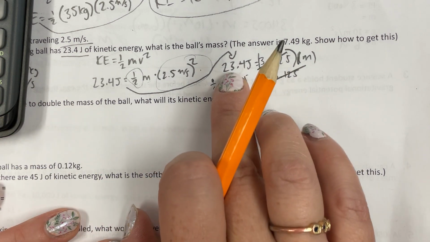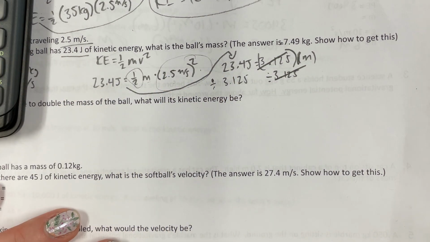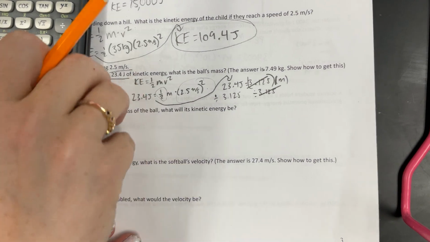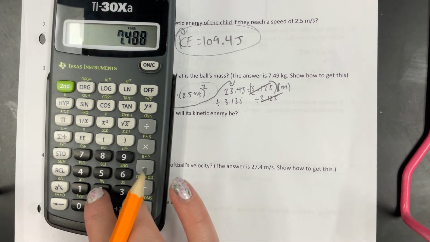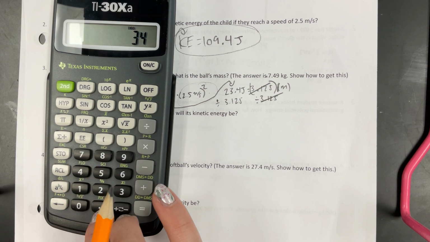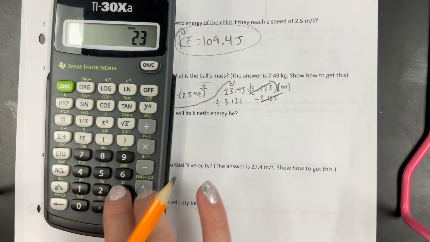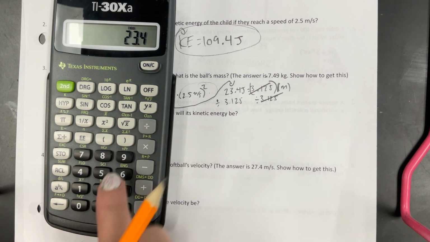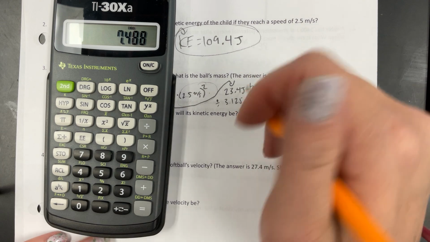Let me type it in one time. That's 7.488. Okay, that's what I just got too. Let me type it in one more time because I might have made a mistake too. You guys know I make mistakes like it's my job. Okay, 23.4 divided by 3.125. Yeah, I got the same thing.